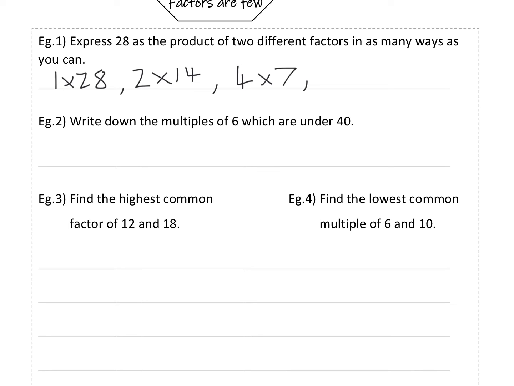5 doesn't go into it. 6 doesn't go in. And the next number is 7, which we already have. So we have all the possibilities. There's only 3 products that give you 28. And that means there are 6 factors for 28.